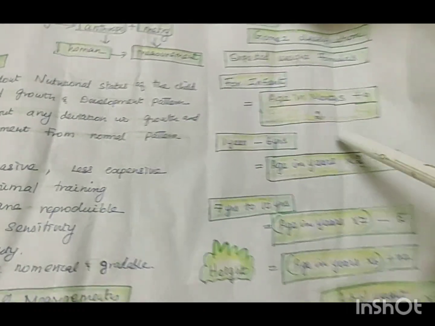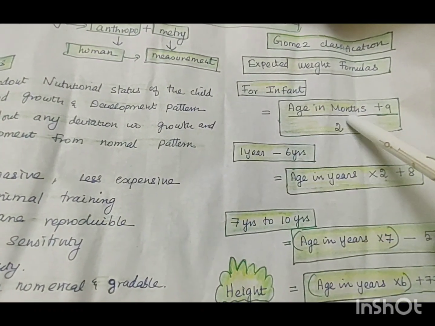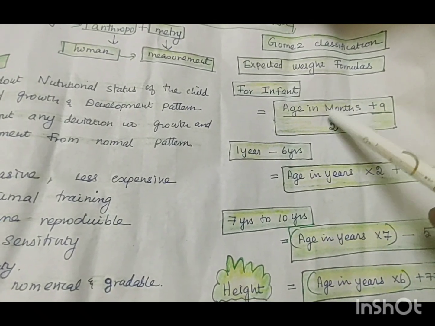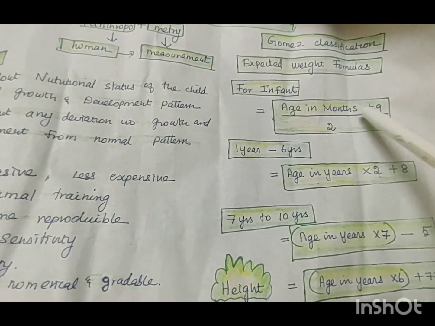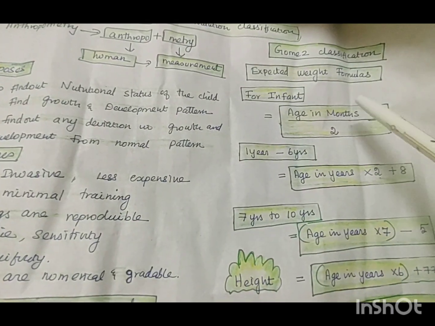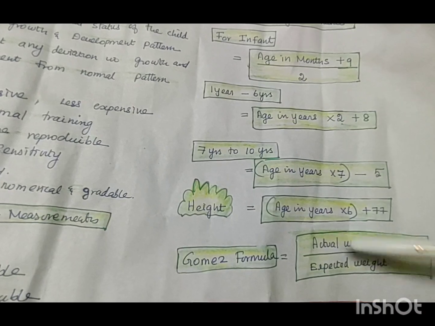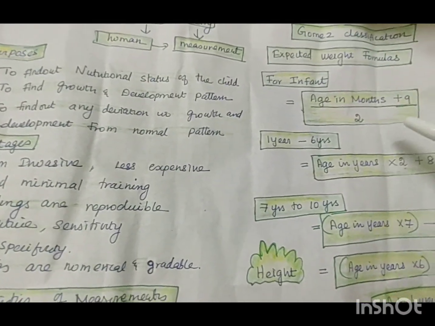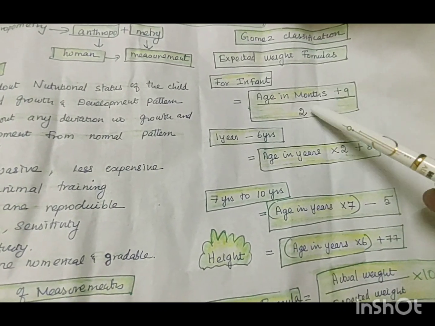So what is the Gomez classification? It uses some expected weight formulas. For an infant, take the age in months, for example a 2-month-old baby: 2 plus 9 divided by 2. So you will get one number. This number is called the expected weight. But the actual weight will be there. Then you apply the formula: actual weight divided by expected weight into 100. Same way, there are formulas for 1 year, and 1 year to 6 years. Infant is, what is that?